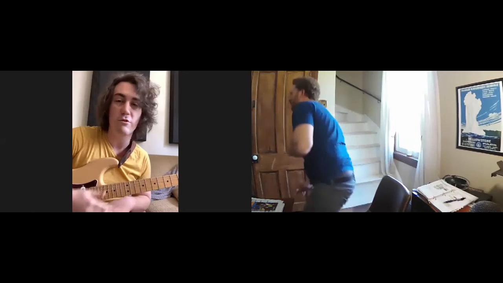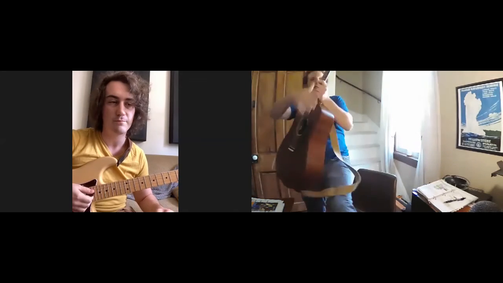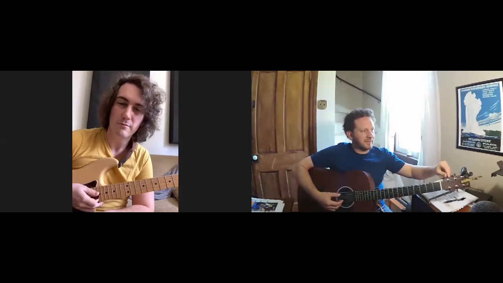So you could do this D major tuning, or you could just do the same intervals, but starting from E. So tuning all of these up a whole step should work out well.